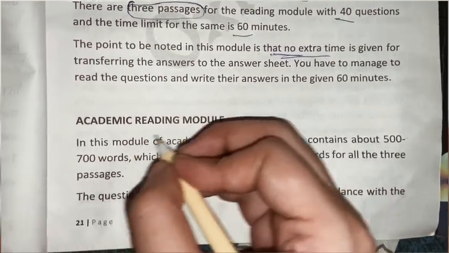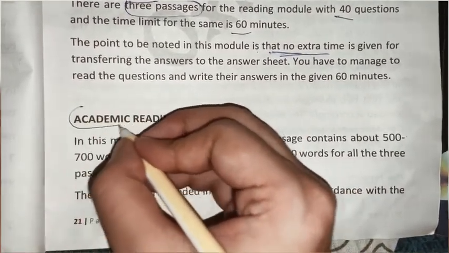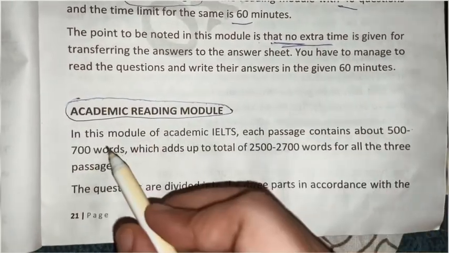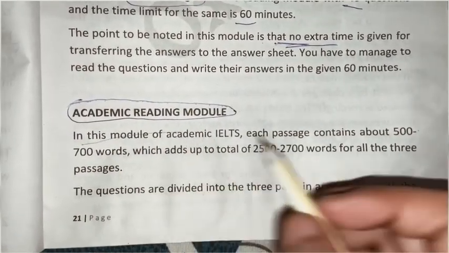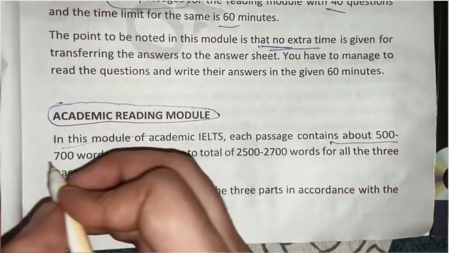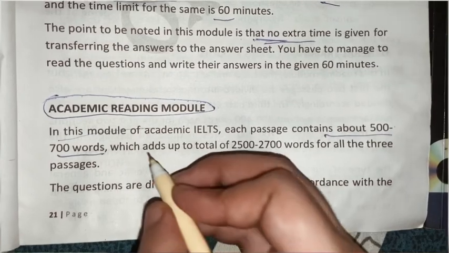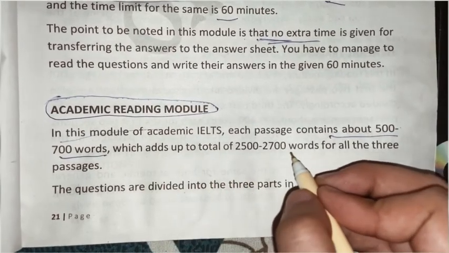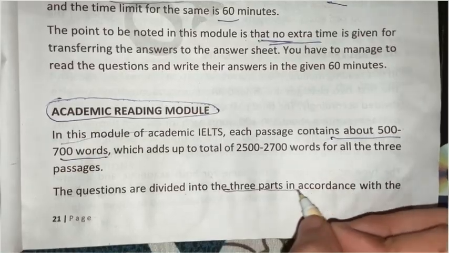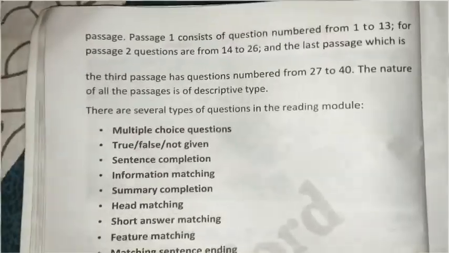Academic reading module. In this module of academic IELTS, each passage contains about 500 to 700 words, which adds up to a total of 2500 to 2700 words for all 3 passages. The questions are divided into 3 parts in accordance with the passages.